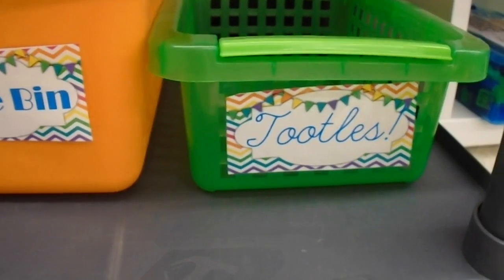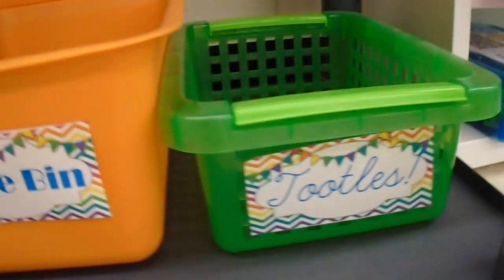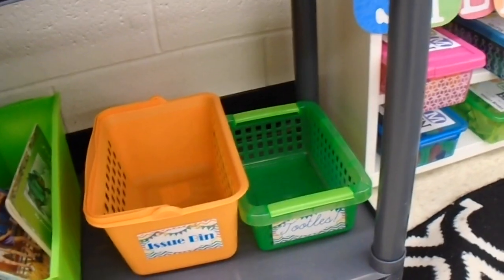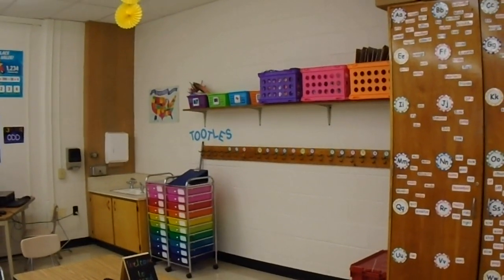Toodles is something that we do instead of tattling. So it's kind of like the opposite. It's kind of like the student shout-outs I know a lot of other people do. They're able to just write kind notes to each other, and then after they have written them, they put them in here. And then we have a Toodles board or a wall over here where we display a lot of the kind things that people say to build class community.